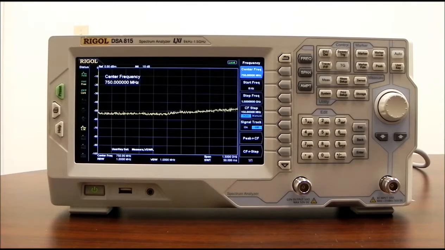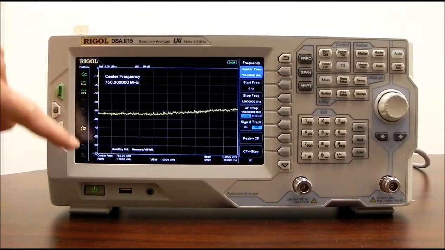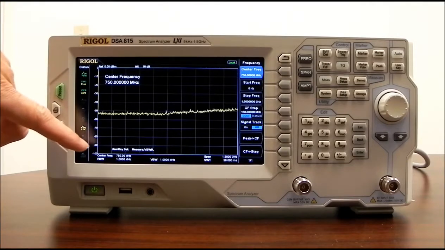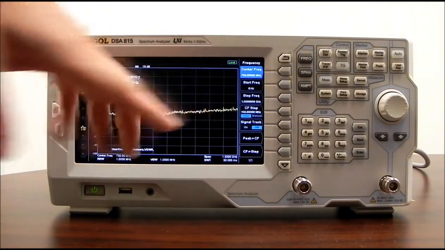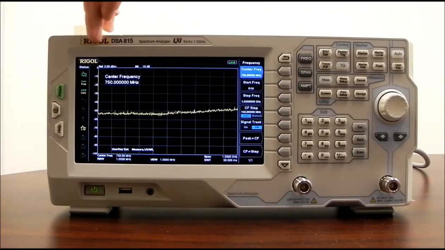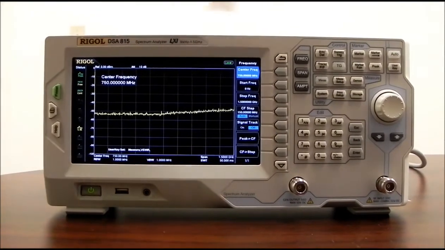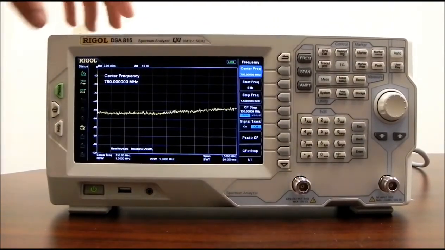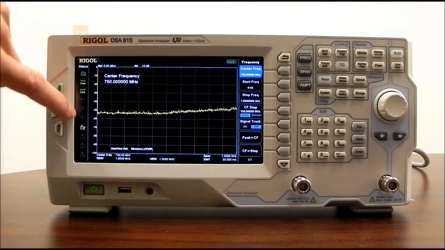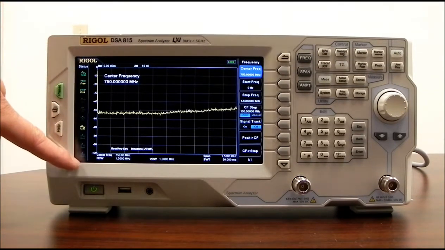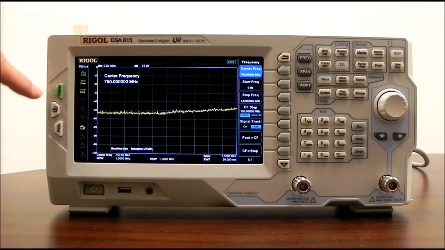So if we do a quick run through of the buttons and the display that we have here, again on the left-hand side we're indicating our amplitude, and then on the bottom we actually have frequency. So we're going from a start frequency to a stop frequency, and it's scanning across that periodically. On the left-hand side, we also have status of various settings that we have the capability of changing.